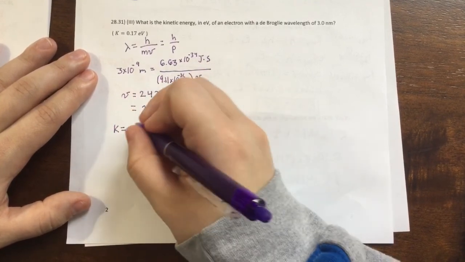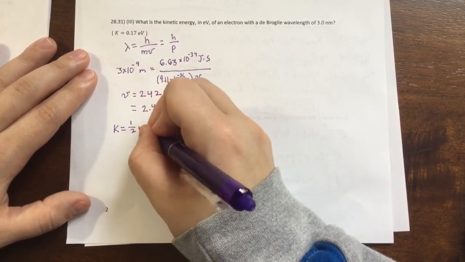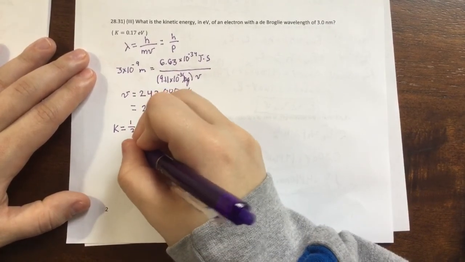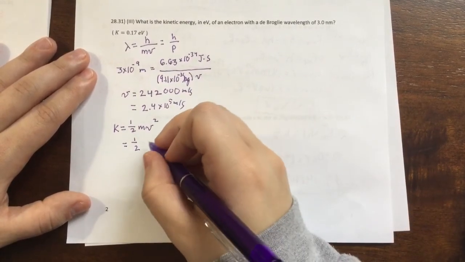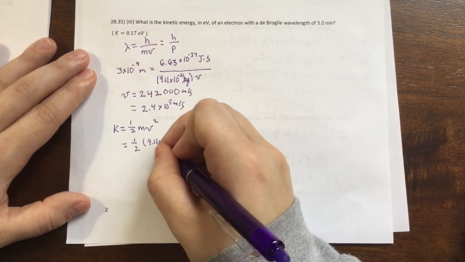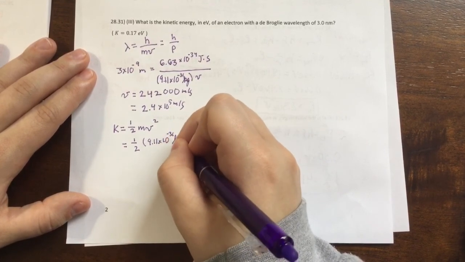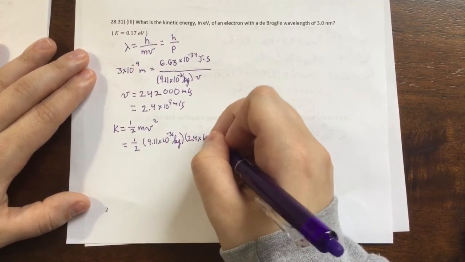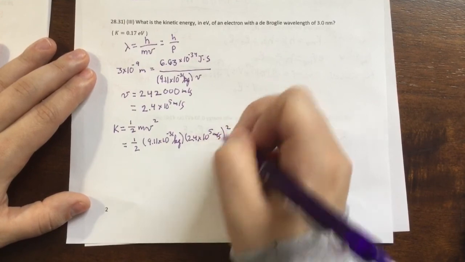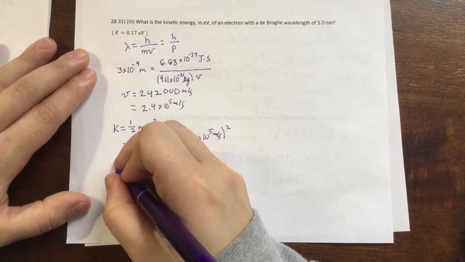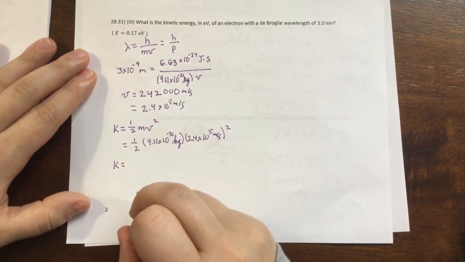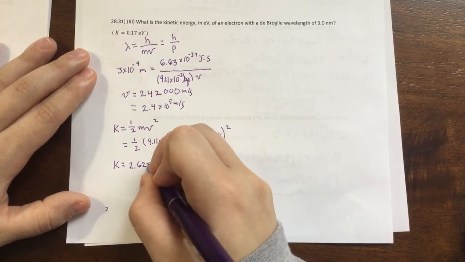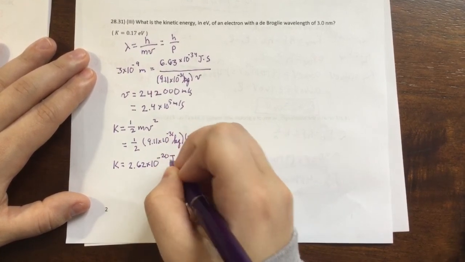Our classic equation, K equals 1/2 mv squared, equals 1/2 times 9.11 times 10 to the minus 31 times 2.4 times 10 to the 5 squared. And that gets us a kinetic energy of 2.62 times 10 to the minus 20 joules.